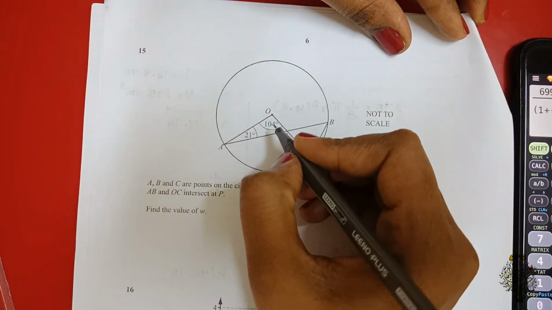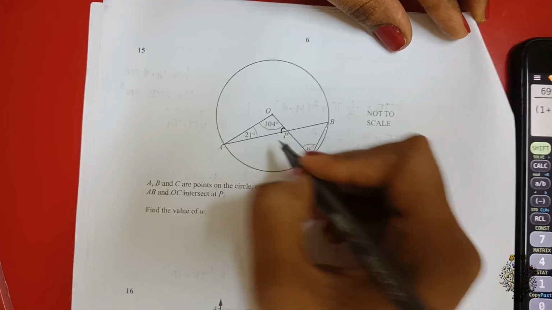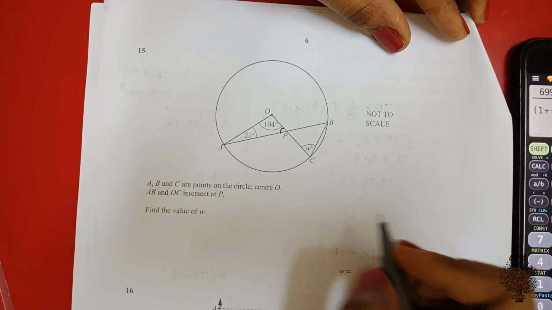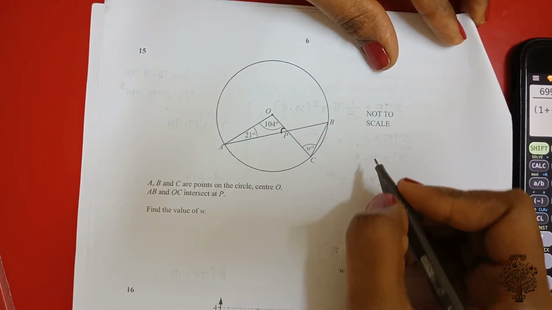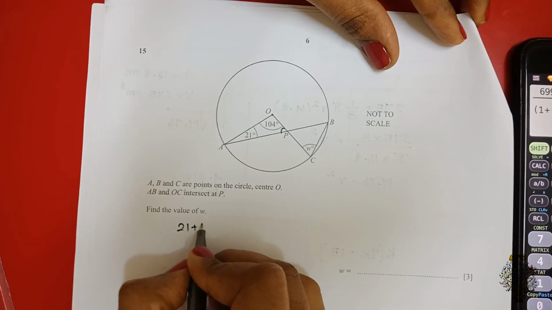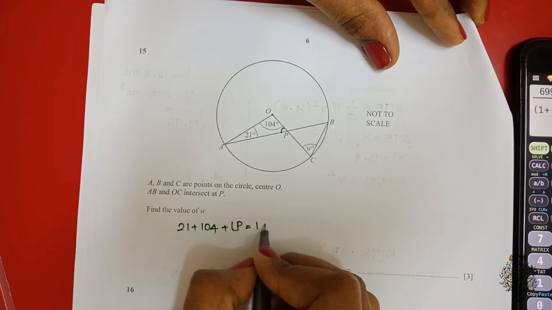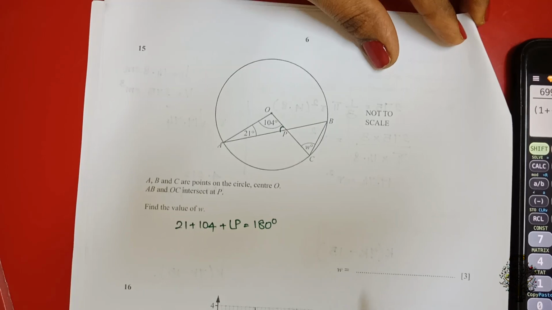Okay, the first thing is I'm going to find this angle. The sum of interior angles of a triangle is equal to 180 degrees. With that statement, I'm writing 21 plus 104 plus angle P is equal to 180.